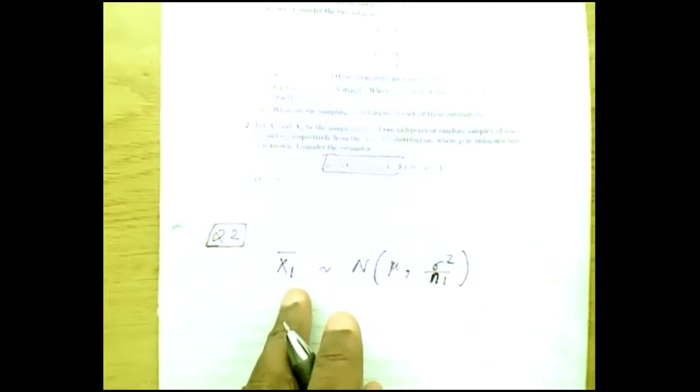Now remember, X bar 1 is the sample mean of a sample of size n1 from a normal, right? So from what we learned earlier, X bar 1 must have this distribution with parameters. This is the mean parameter and this is the variance parameter. This is a result I mentioned to you in the video on normal distribution. If you don't remember, please have a look again, right?